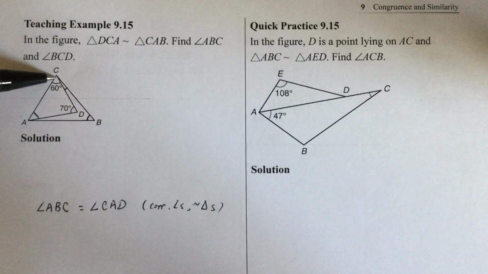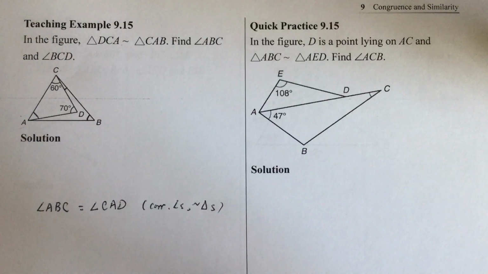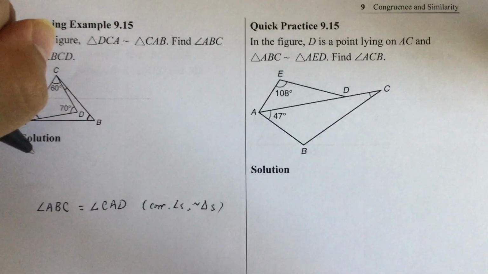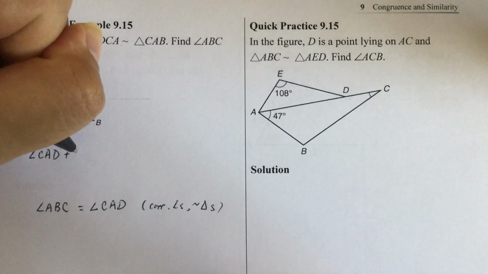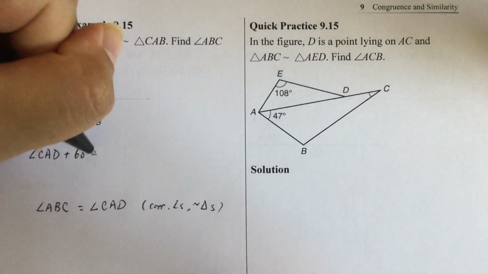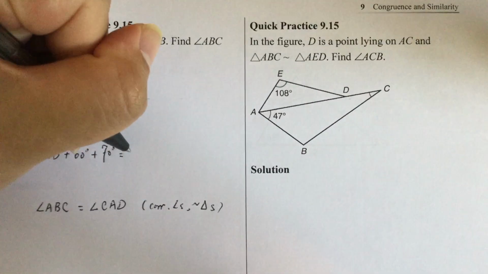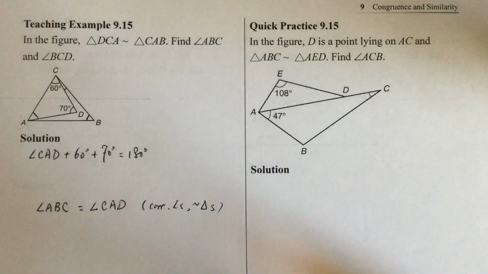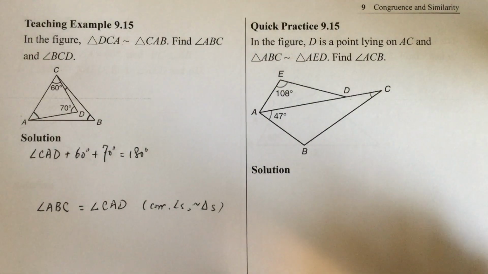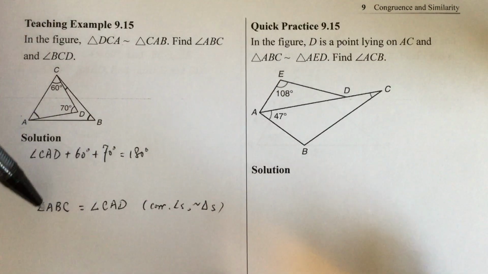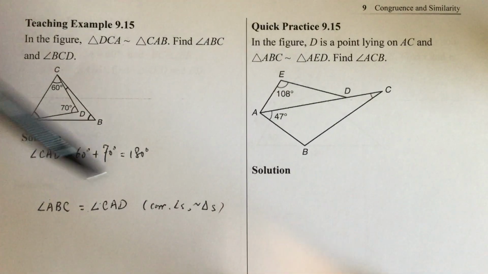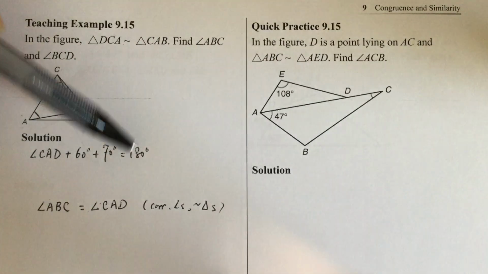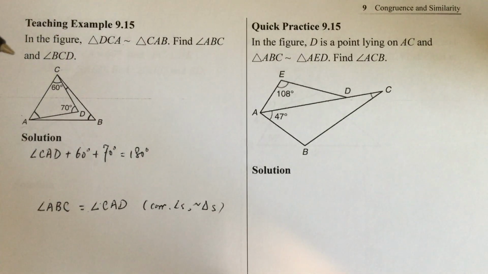So these three angles must add together to be 180 degrees. So we need to find angle CAD plus 60 degrees plus 70 degrees is equal to 180 degrees. So in this question, you will find that the mindset of Mr. Tam is that I need to know the angle CAD, so I do it back. I will show this one before we find out the answer angle ABC.